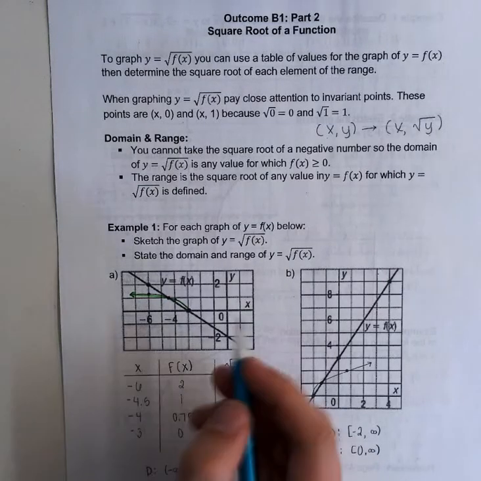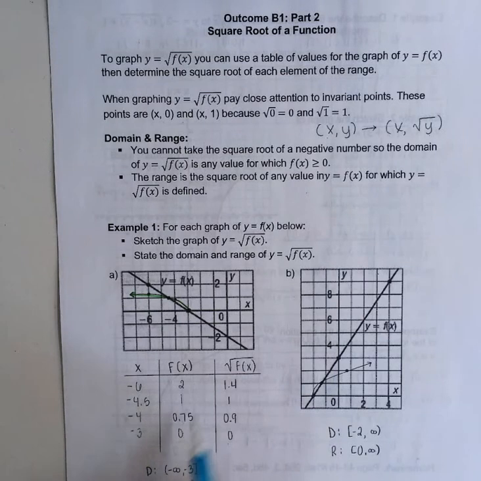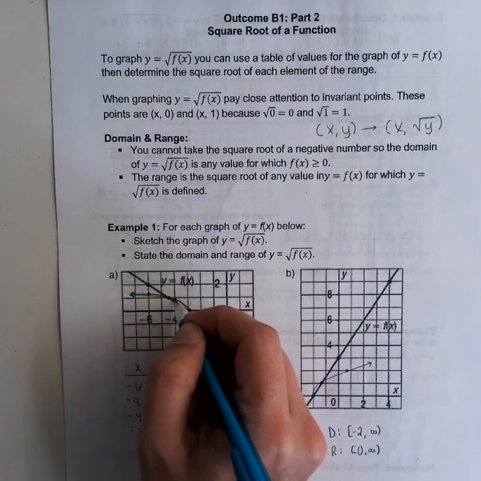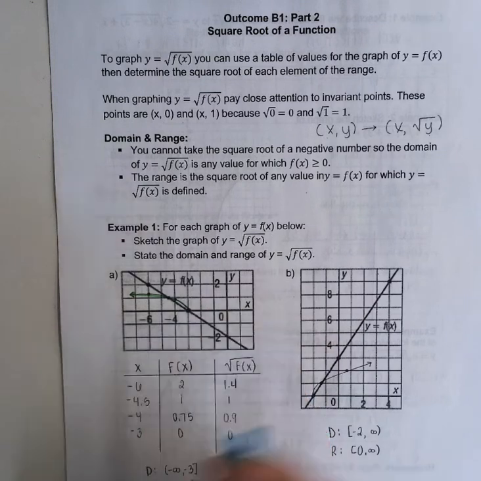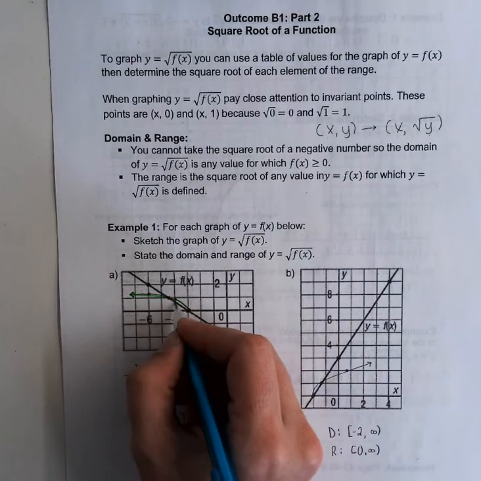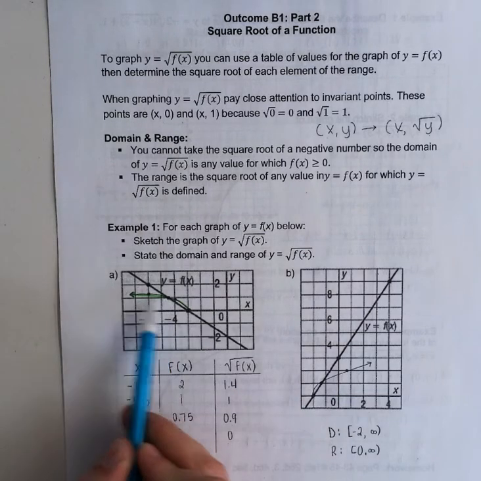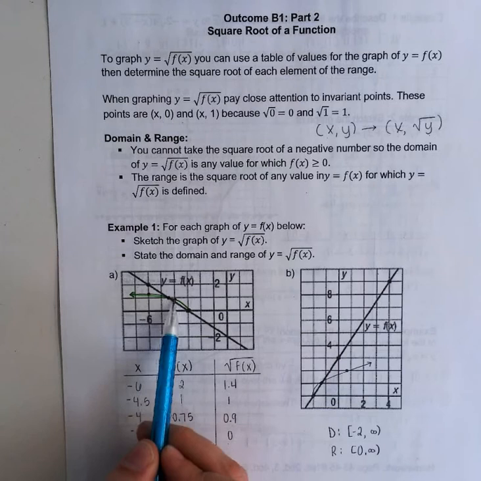If we look at the point (-4, 0.75), I just wanted to choose a point that was between here. When I take the square root of 0.75, you'll notice the answer is 0.9. So this point actually goes above the original graph. Whereas all of my values that were greater than 1, when I take their square root, they go below the original graph, the values that are less than 1, when I take their square root, that number is actually larger.